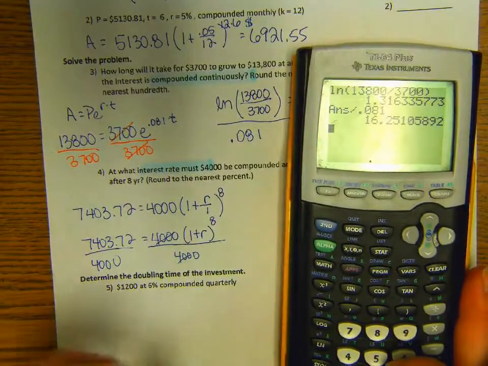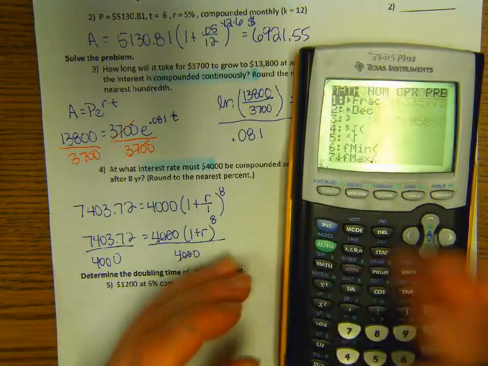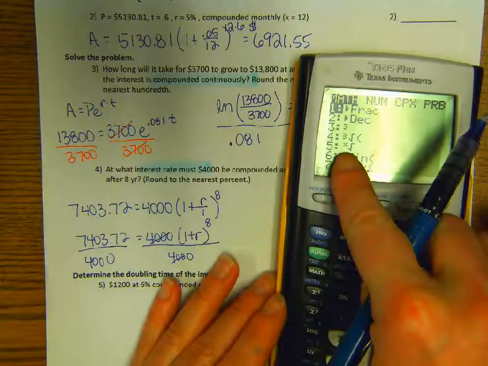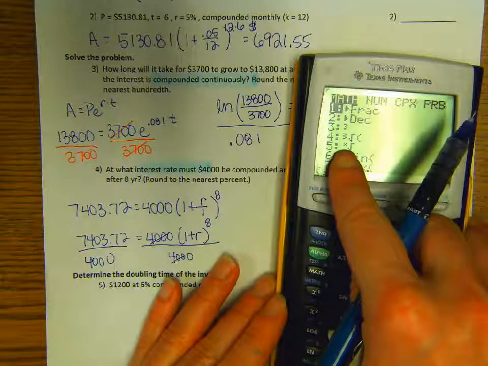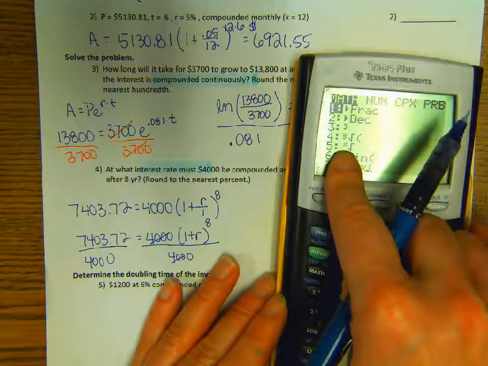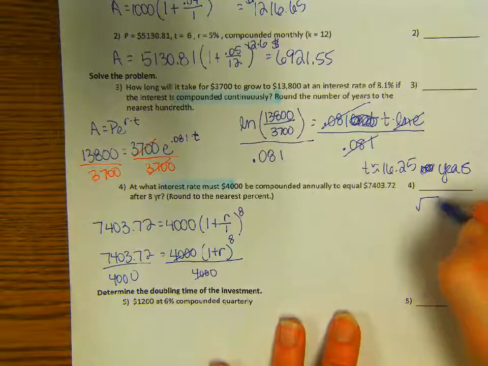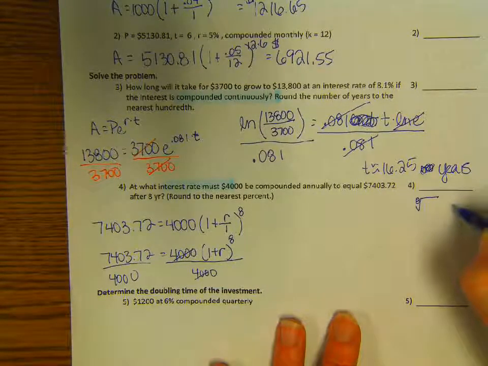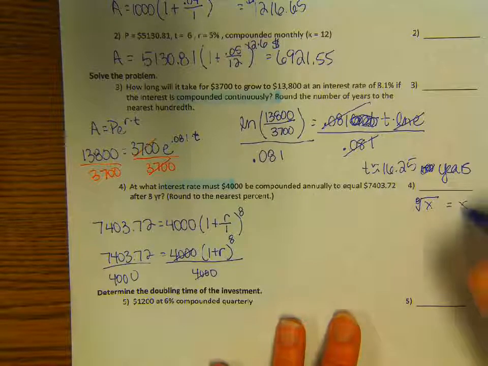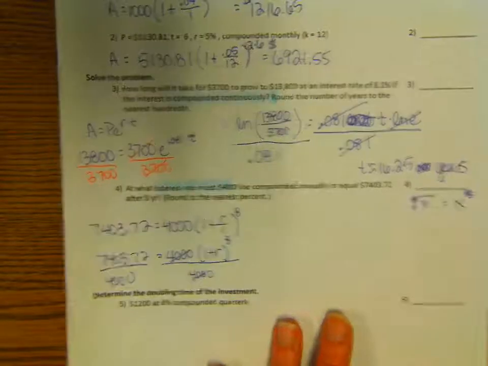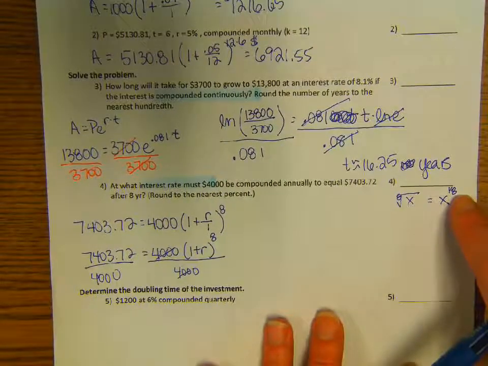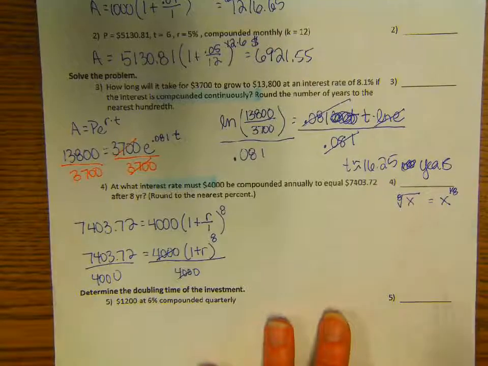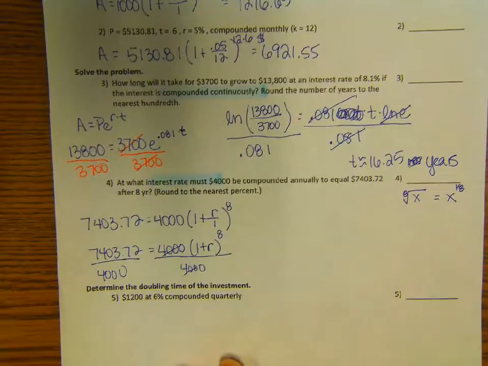There is such a thing as an 8th root. There's any root, really. If you want to do the 8th root, if you look in your calculator, see that little X root? You would have to type 8 and use that. Or you should understand that the 8th root is the same thing as raising something to the 1/8 power. And so to save time, I like to do that. It's an 8th root.